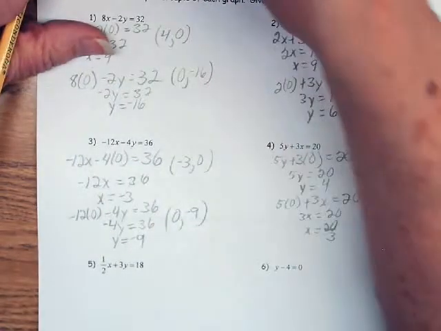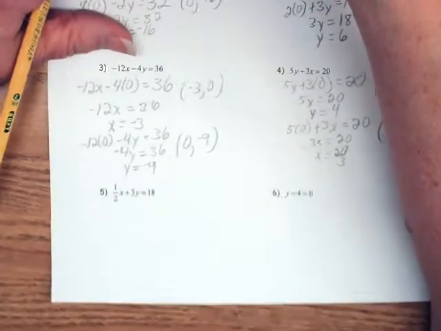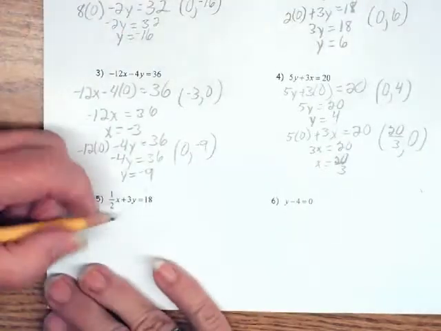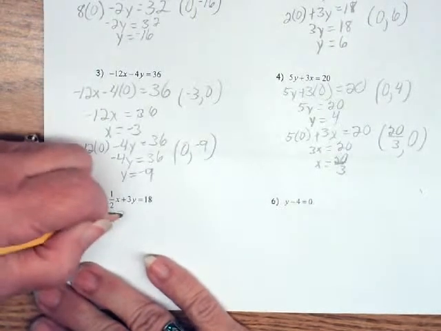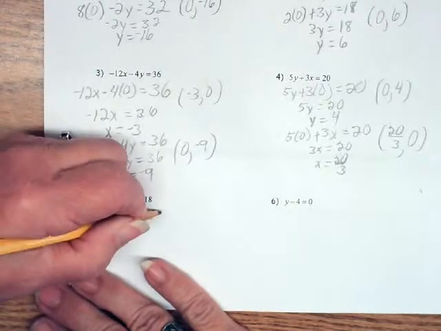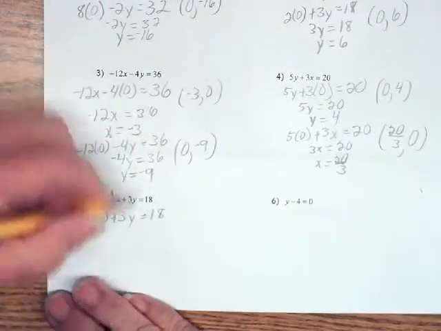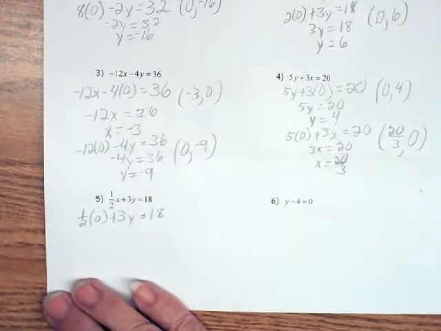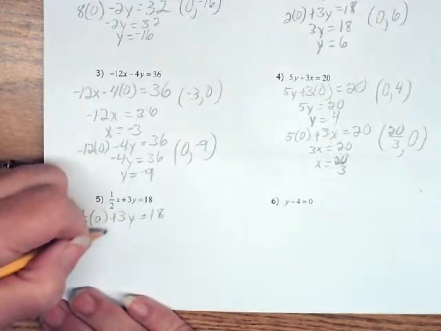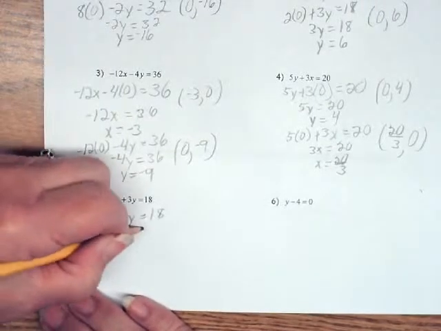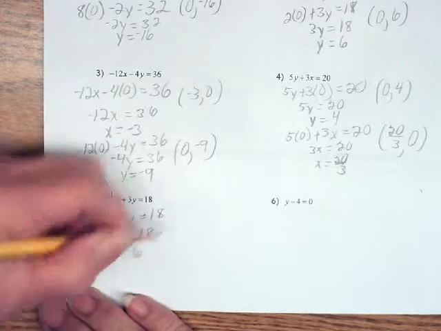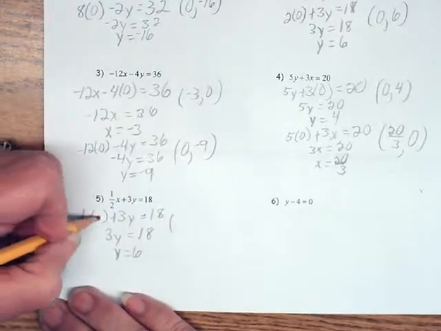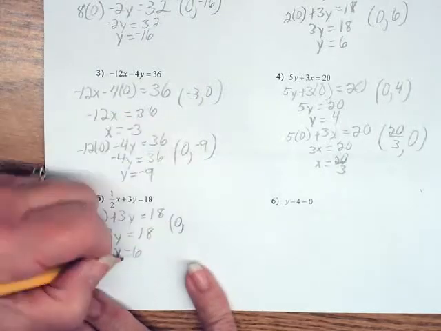Okay, let's try it again. Get it up here where you can see it. All right, 1/2 of 0 plus 3y equals 18. So that's gone. Half of 0 is still 0. 3 times something equals 18. Y is 6. So the x-coordinate we put in was 0.